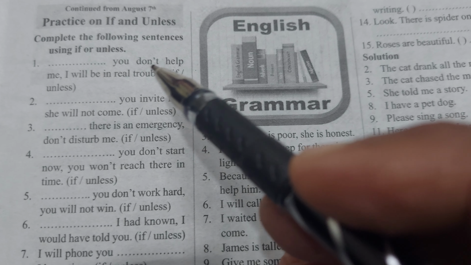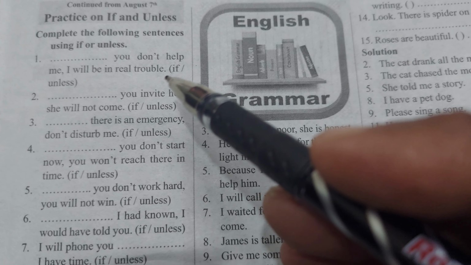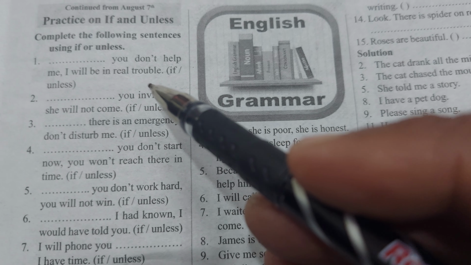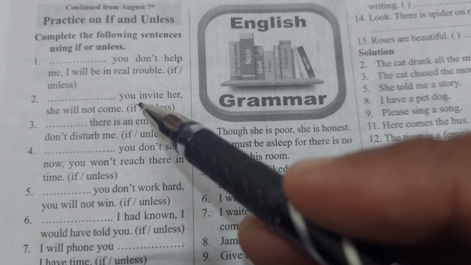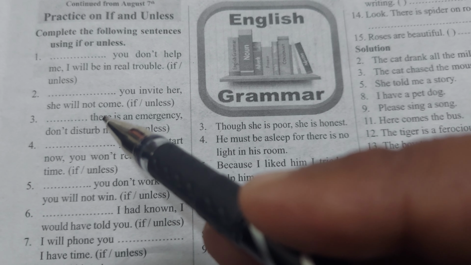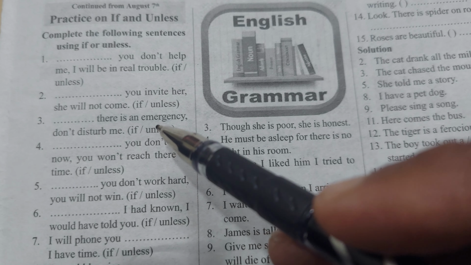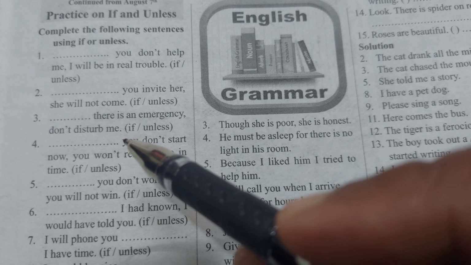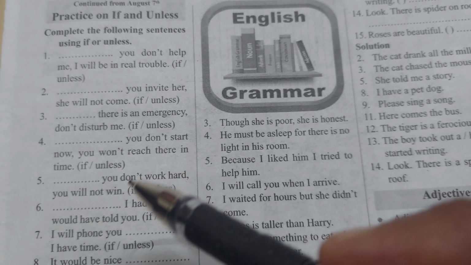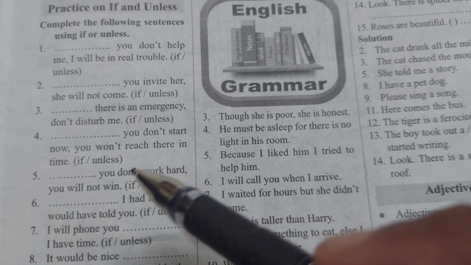Complete the following sentences using if or unless. Very easy exercise. Dash, you don't help me, I will be in real trouble. If or unless. Which one is correct? Dash, you invite her, she won't come. If or unless. Dash, there is an emergency, don't disturb me. If or unless. Dash, you don't start now, you won't reach there in time.